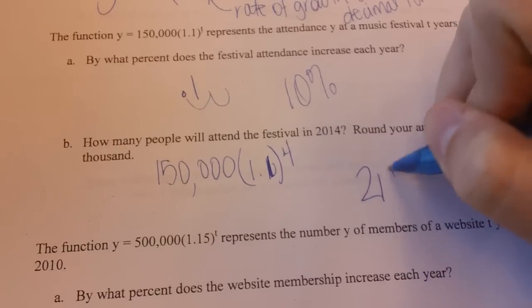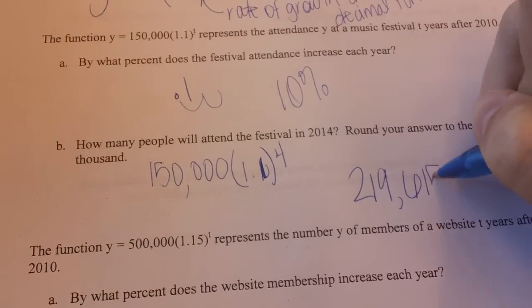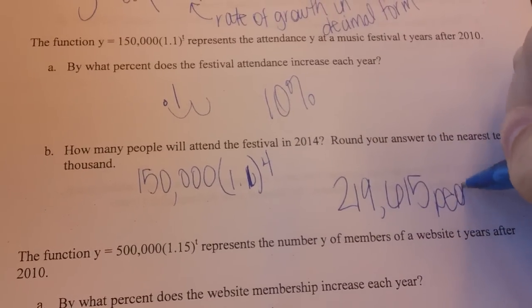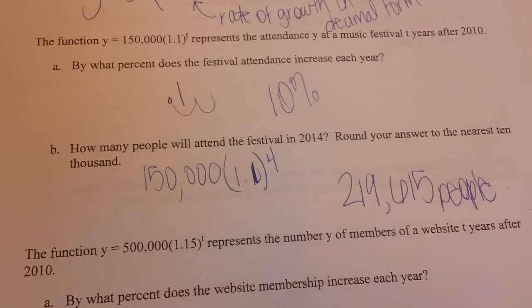And I got 219,615 people they would expect to attend.